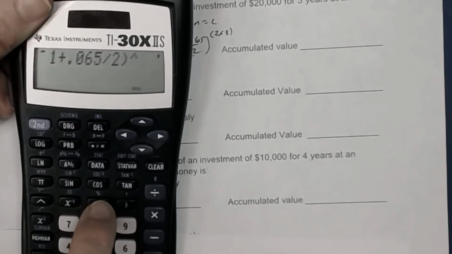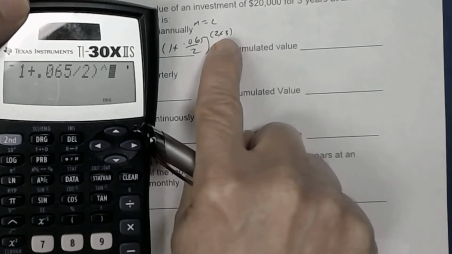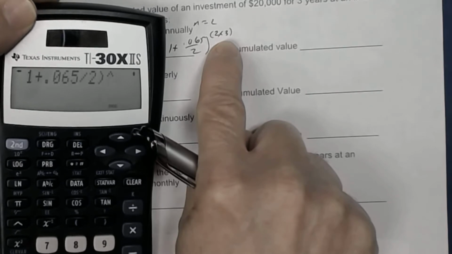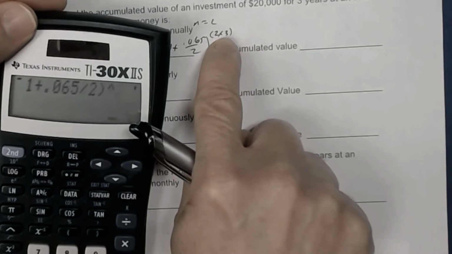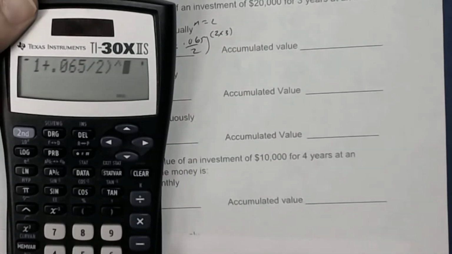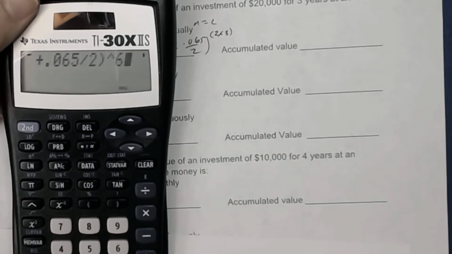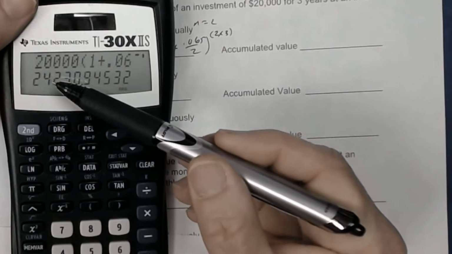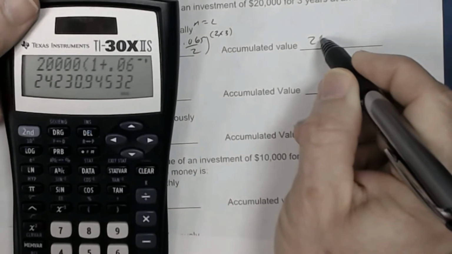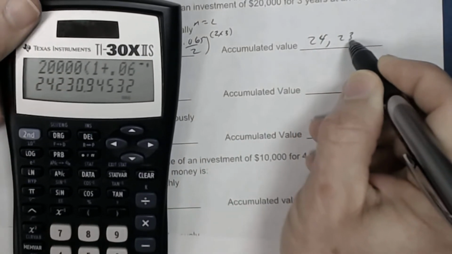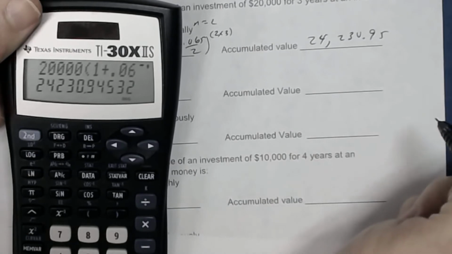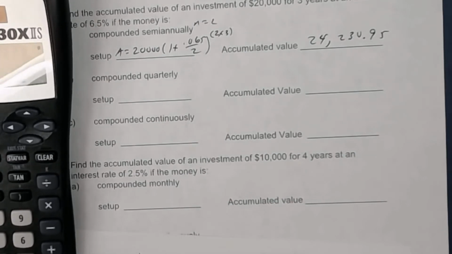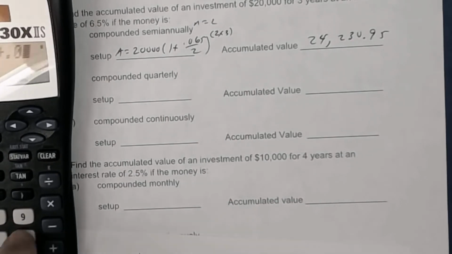Raise it, parentheses. The reason why we use parentheses is because this could have been a decimal, like 3.25 years or something like that. But that's easy. 2 times 3 is 6, so you could have just said 6 without parentheses, and then enter. Now to the nearest hundredth, to the nearest cent, you're going to have $24,230.95.